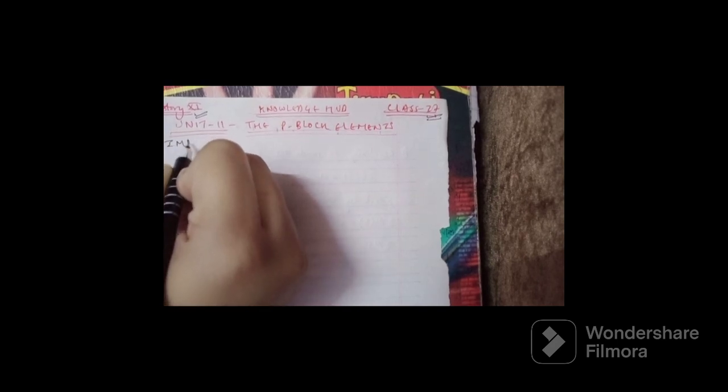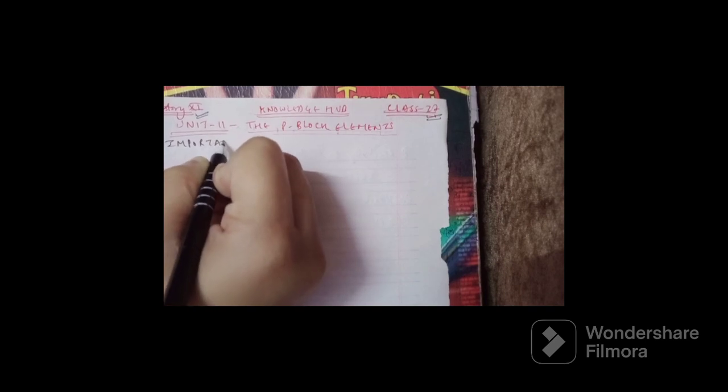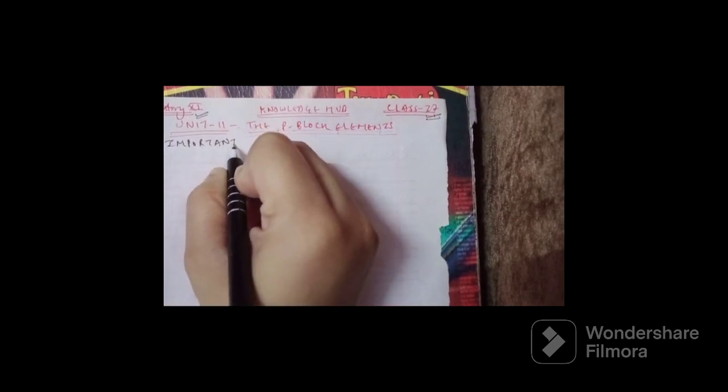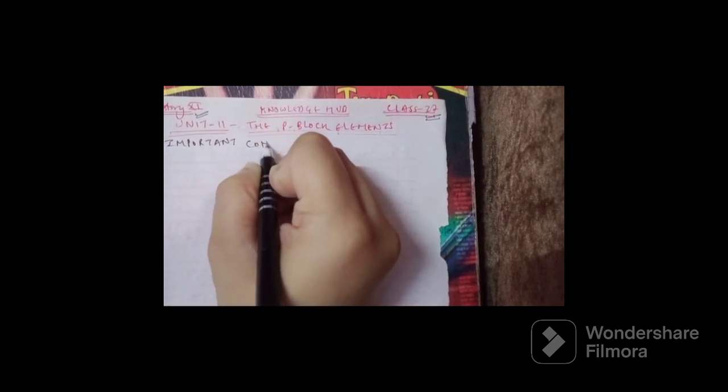We'll discuss in detail orthoboric acid as well as diborane and many more, with their structures as well. So, some important compounds of boron.